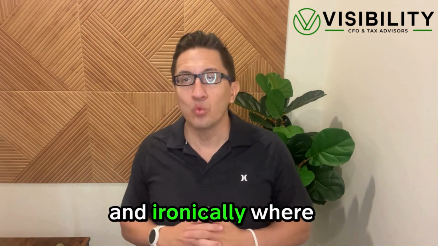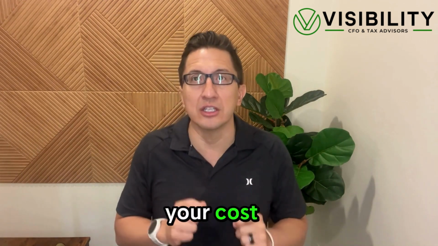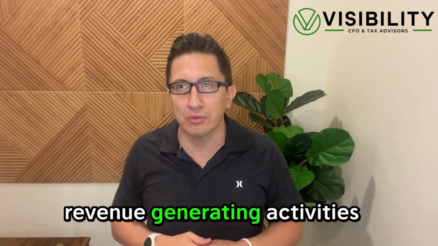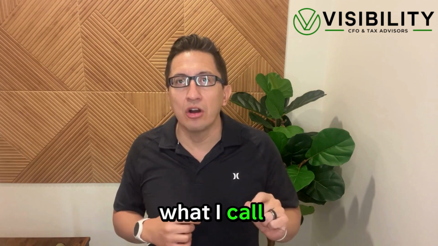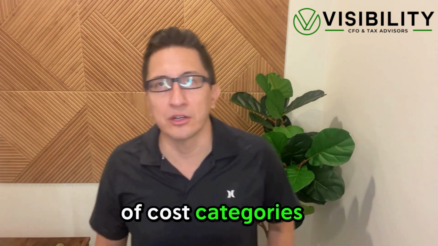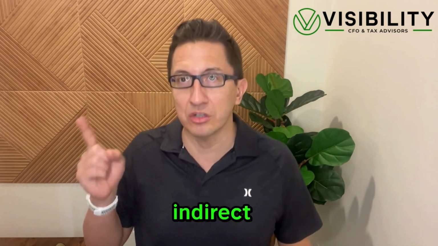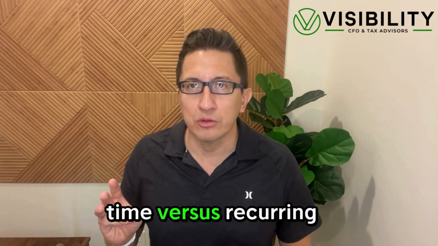And ironically, where this analysis starts is in understanding how to allocate your costs to these different segmented revenue-generating activities. Now, we need to specifically understand what I call the 3 pairs of cost categories. After that, then we'll go into a 3-layer P&L. So let's talk about these pairs of cost categories. First, you have your direct versus indirect. Then you have your fixed versus variable, and then you have your one-time versus recurring costs.